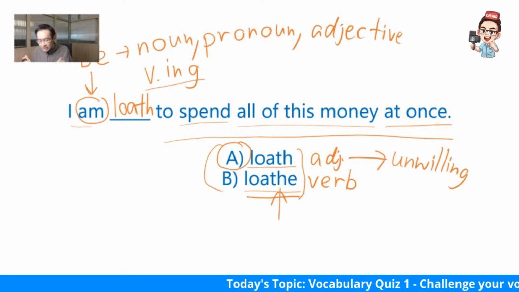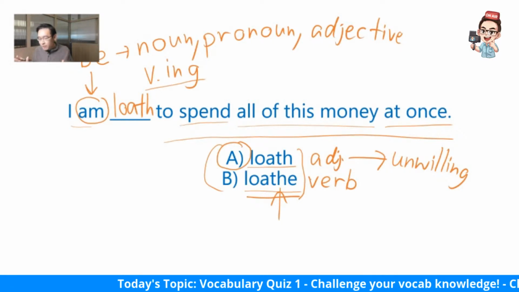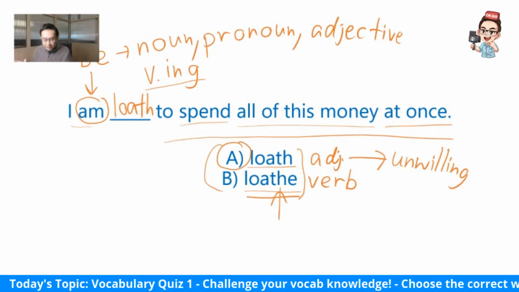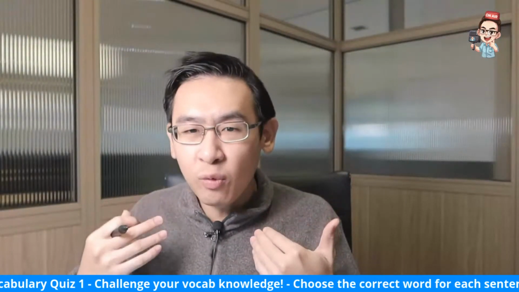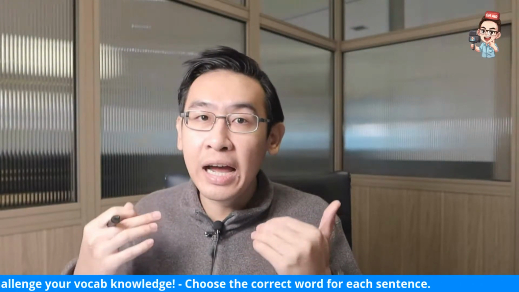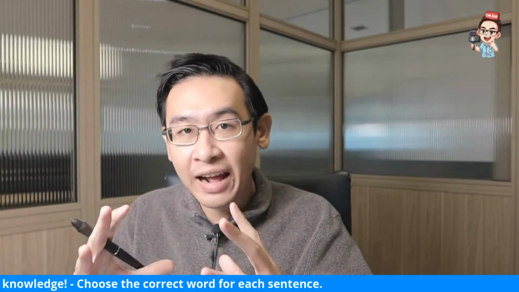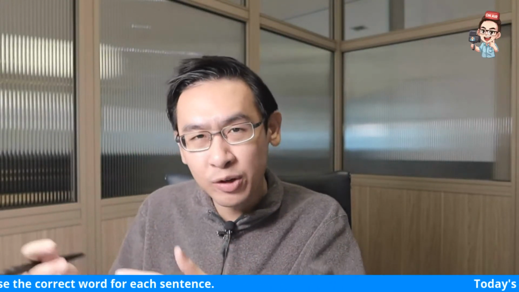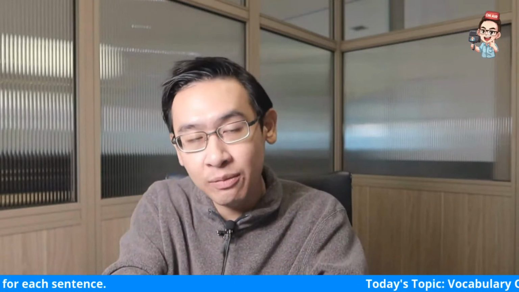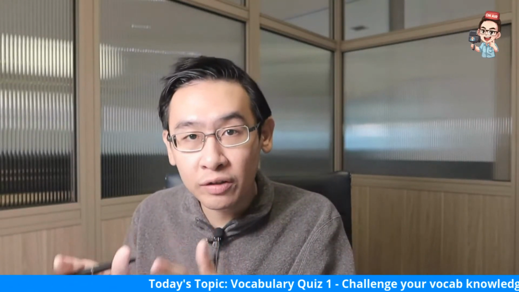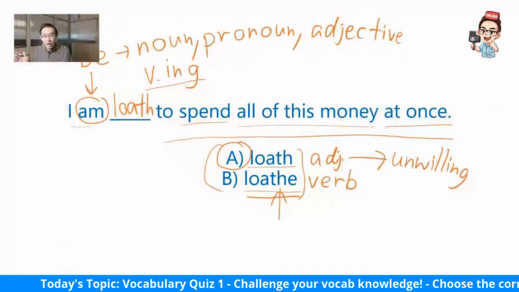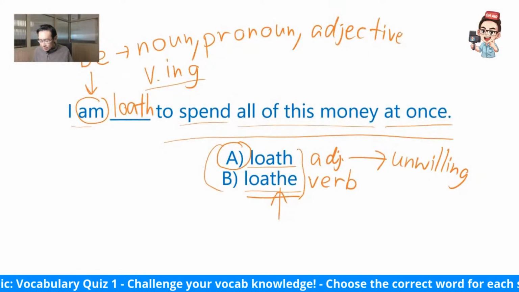So in this sentence, I am loath to spend all of this money at once. This means I am unwilling to use all of this money that I have all at the same time. I want to save some and then just spend a little bit. So that's why I'm unwilling, or I am loath to use all this money.